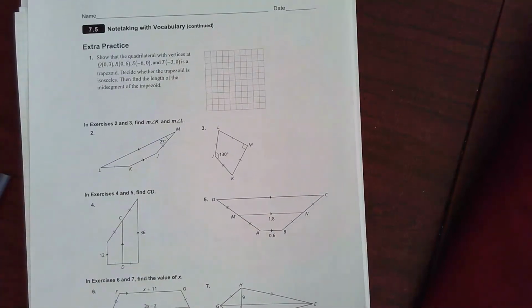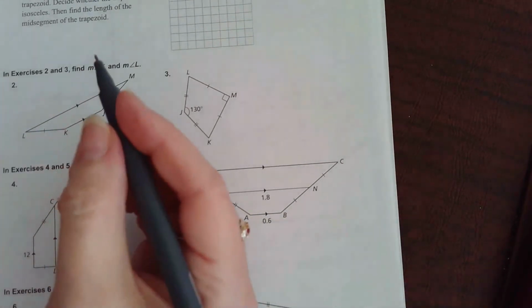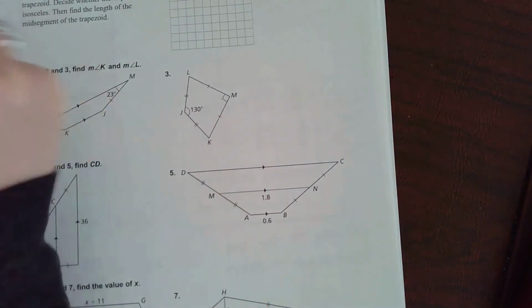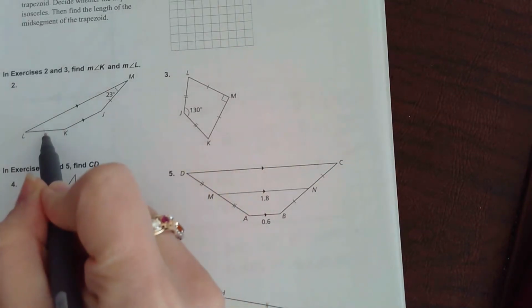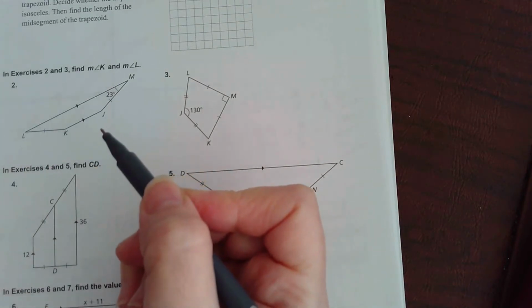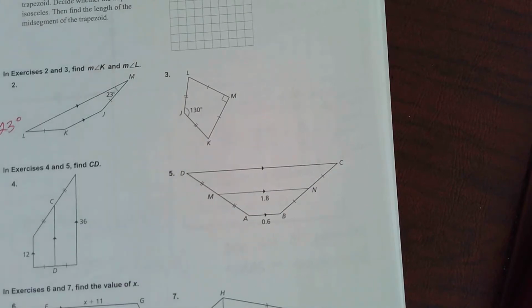Let's go back to this. The other ones are a little bit easier to do, doesn't take up as much room, so let's take a look at number 2. Number 2 says, find the measure of angle K, find the measure of angle L. If these sides are congruent, then what we know is that our base angles have to be congruent. So remember what we talked about with an isosceles triangle having congruent base angles. So we know L has to be 23 degrees.